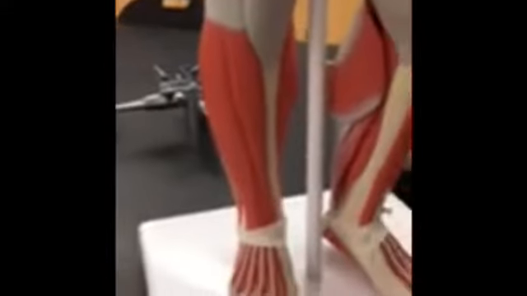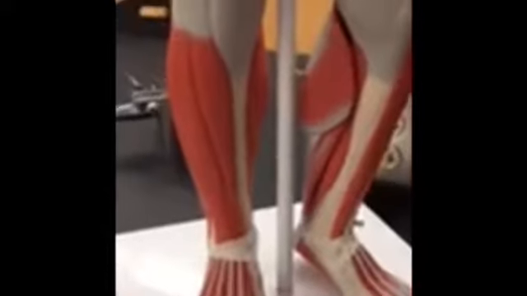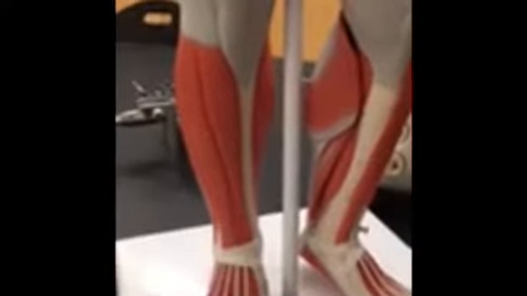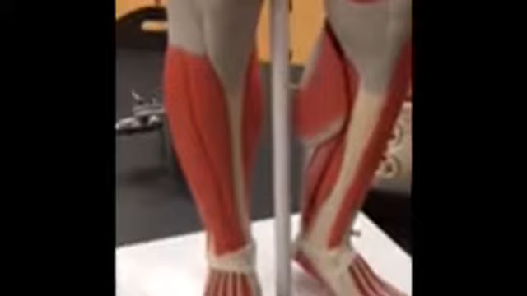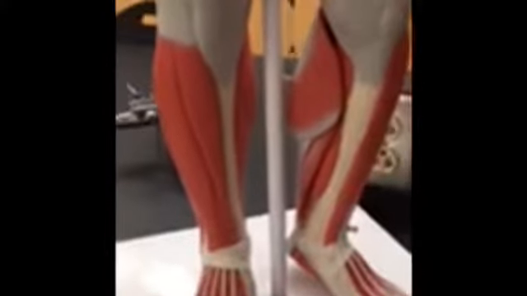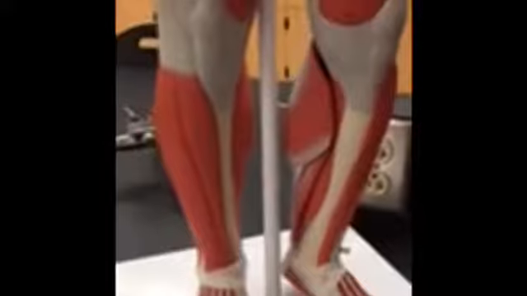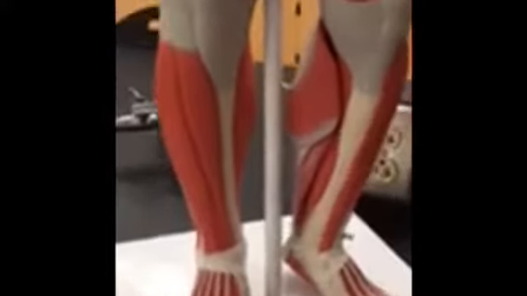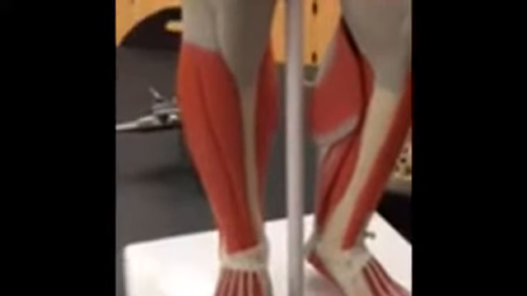And now we will focus on the anterior compartment. To start off with, we have the tibialis anterior, and this is located right here. The origin of the tibialis anterior is the lateral condyle and upper two thirds of the tibia and the interosseous membrane. The insertion is by the tendon into the inferior surface of the first cuneiform and metatarsal 1. And the action is that it is the prime mover of dorsiflexion.